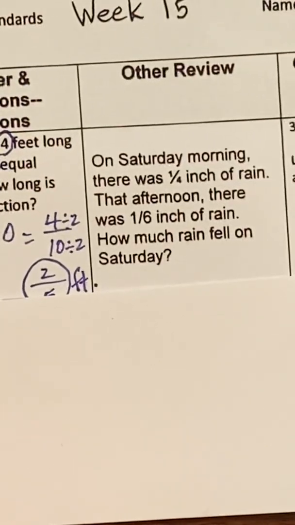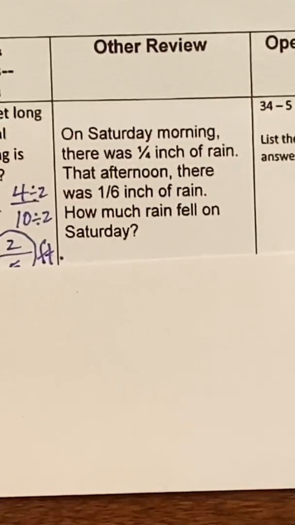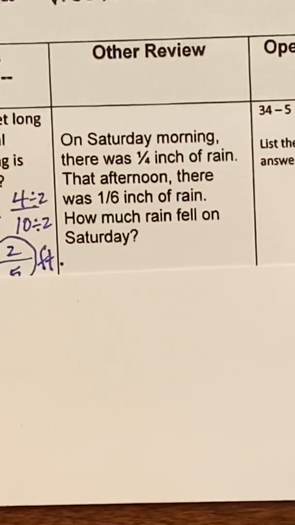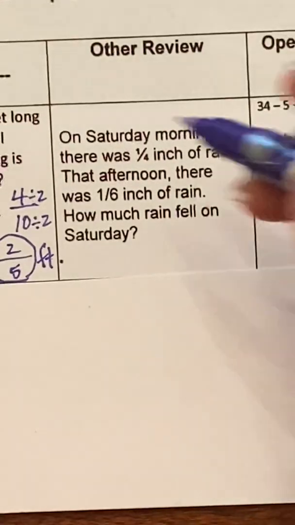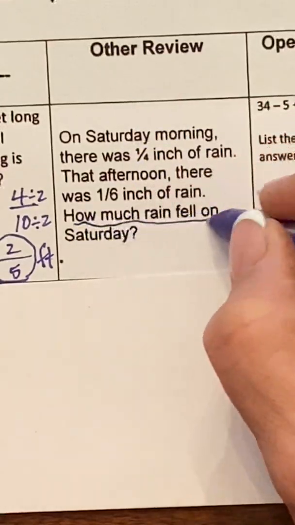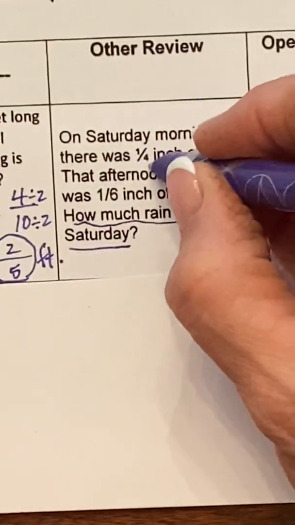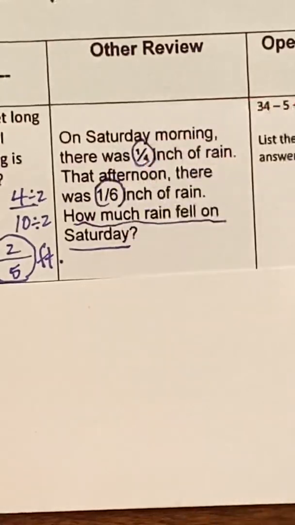Alrighty, moving on. On Saturday morning, there was 1/4 inch of rain. That afternoon, there was 1/6 inch of rain. How much rain fell on Saturday? So that's our question, how much rain fell on Saturday. So that means we're going to be putting 1/4 and 1/6 together.